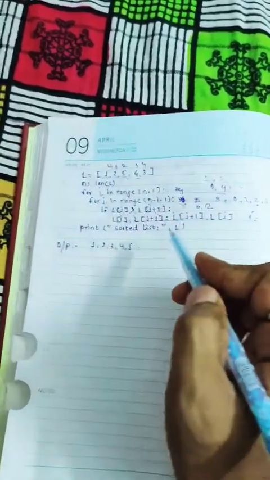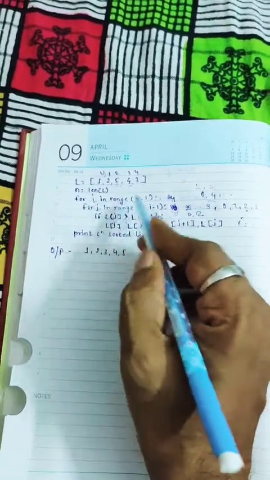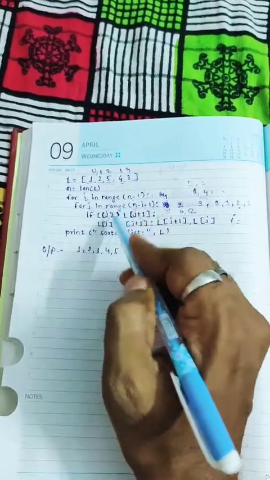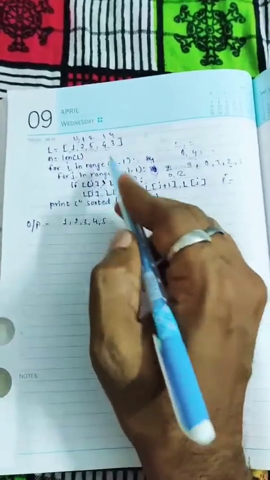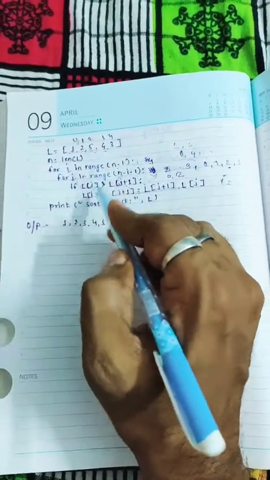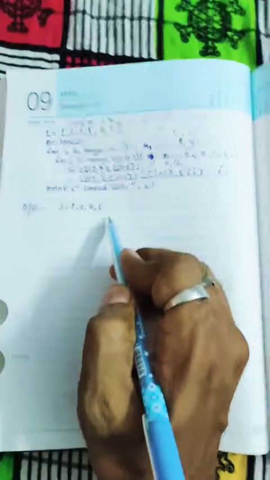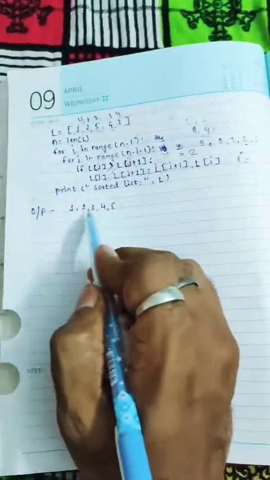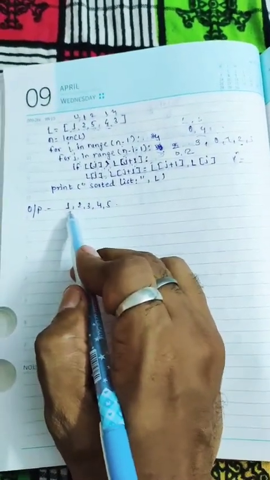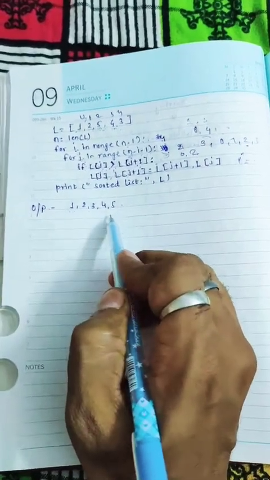Like that, it will run and compare according to the iteration until we get the sorted list. So the last output will be 1 2 3 4 5. This is the sorted list.